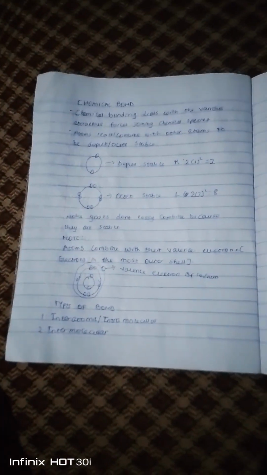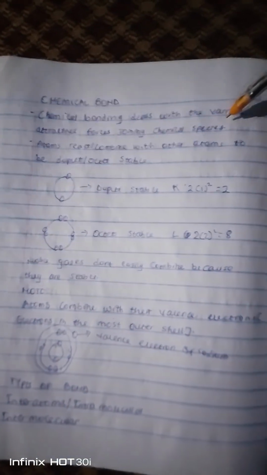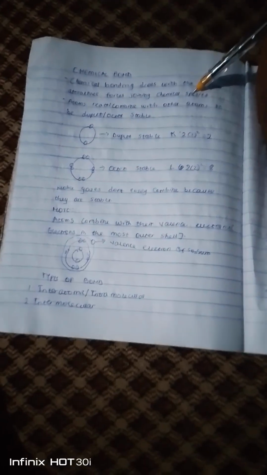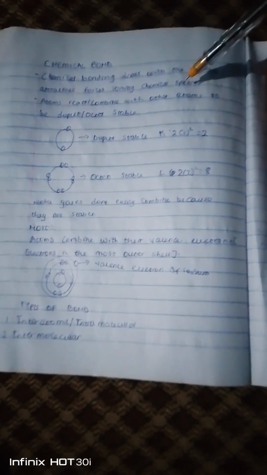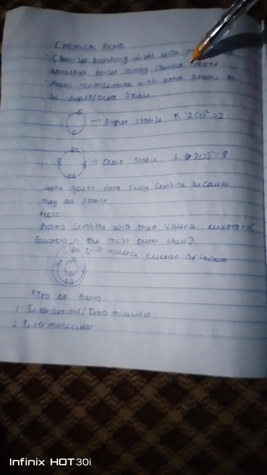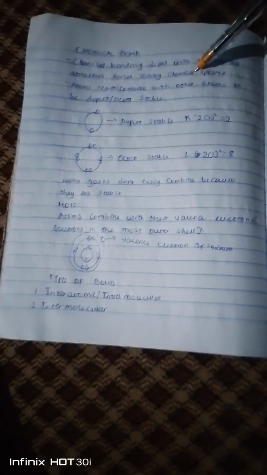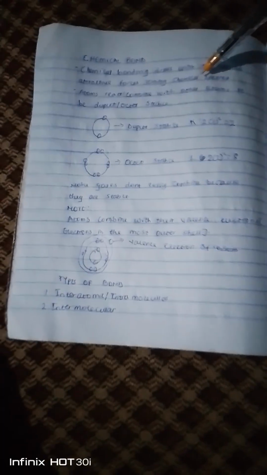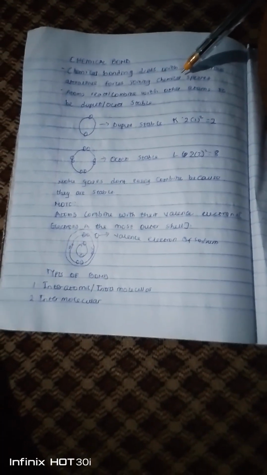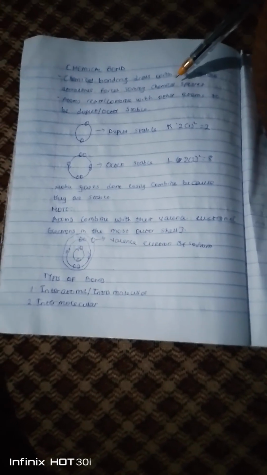So today we're talking about chemical bond. We say chemical bonding deals with the various attractive forces joining chemical species together. So let's just say this now that atoms hardly exist on their own. For instance, you can hardly see a hydrogen atom just on its own. You can hardly see chlorine just on its own, except maybe in the lab. But most times you see them in your normal day-to-day activities. For instance, you see salt. Salt is the combination of sodium and chloride, so you see them every day. So that is chemical bond.